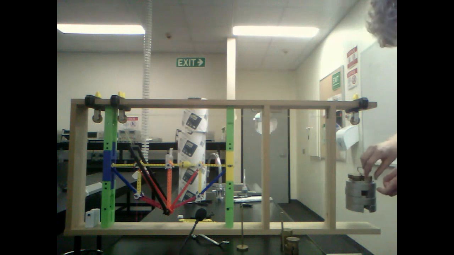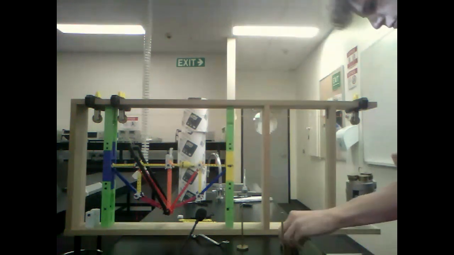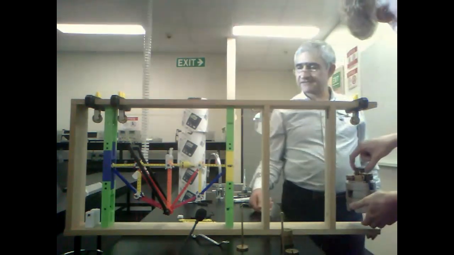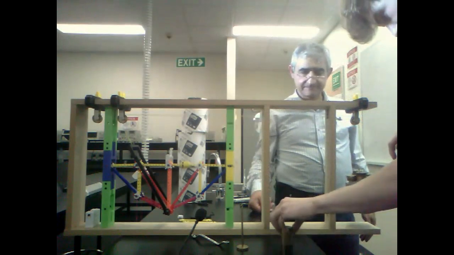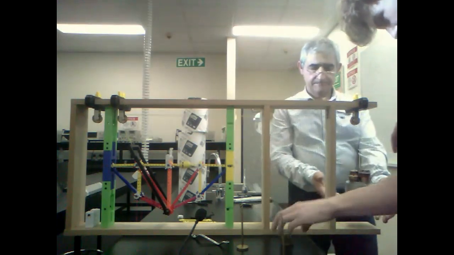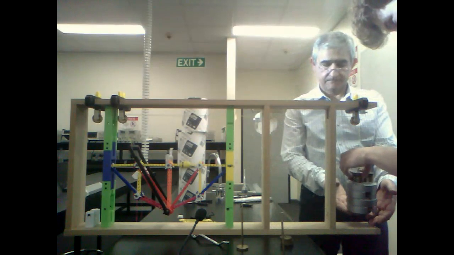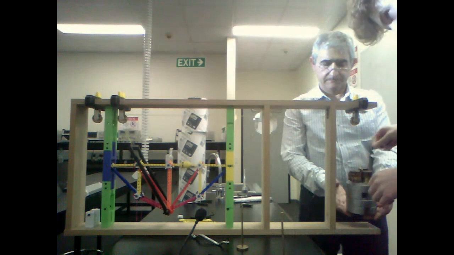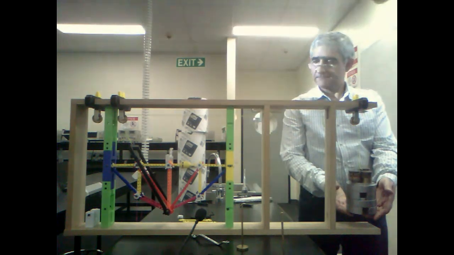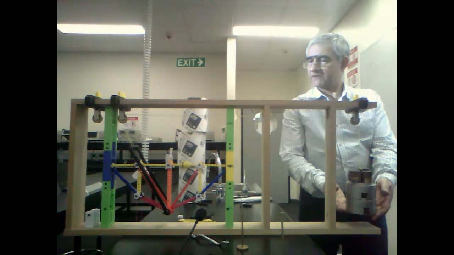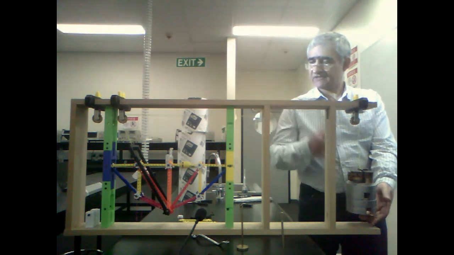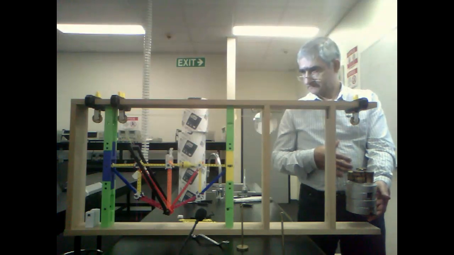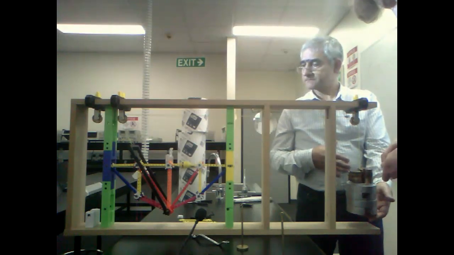That's 4.5, 4.6, 4.7, 4.8, 4.9, 5, stronger. It's when you apply load gradually, because last time we did the 1 kilo all at once. That's 5.05, and then 5.1.